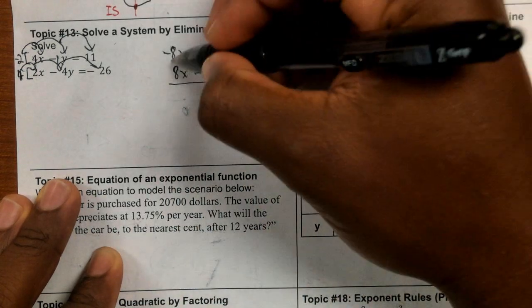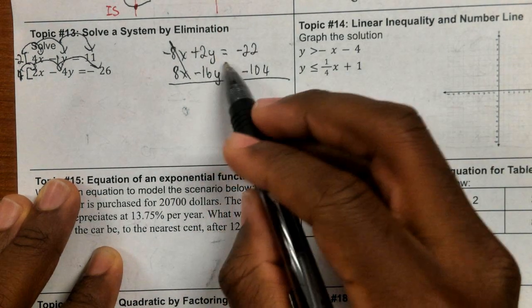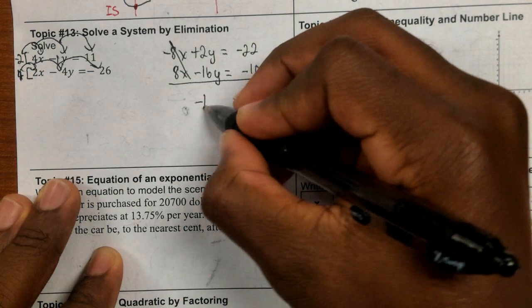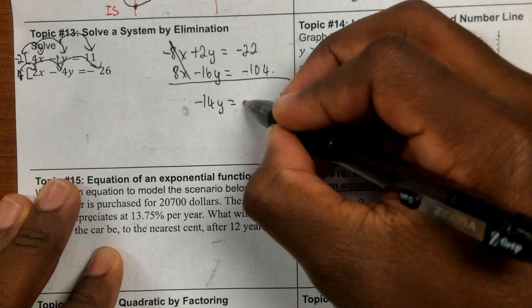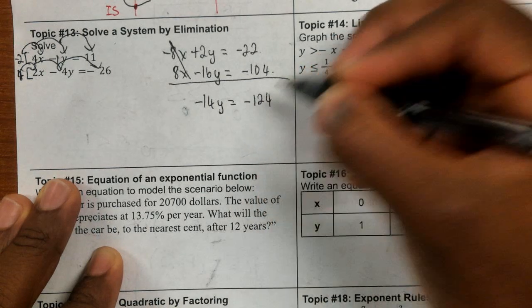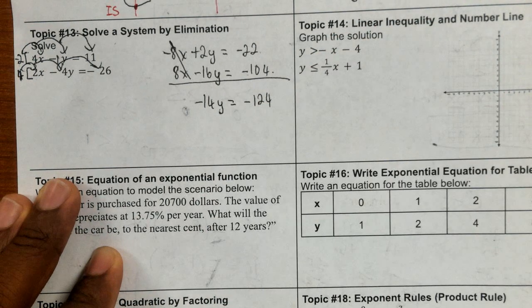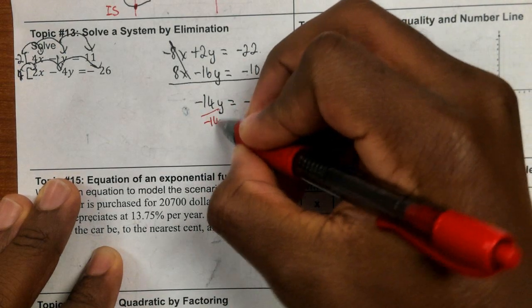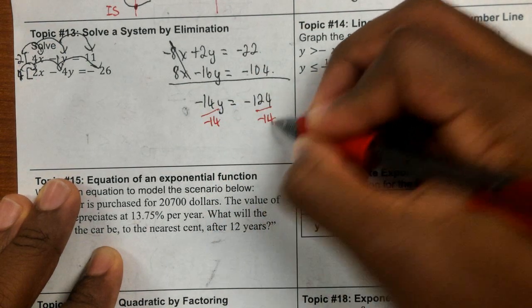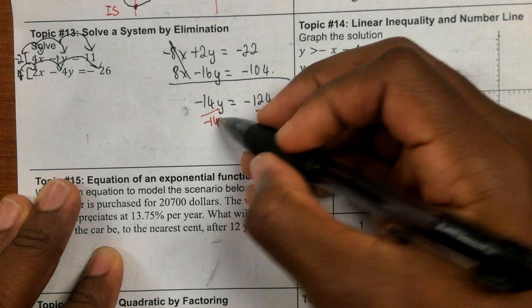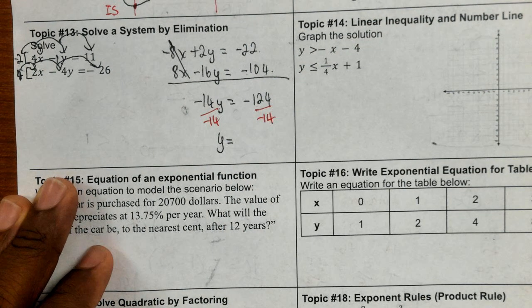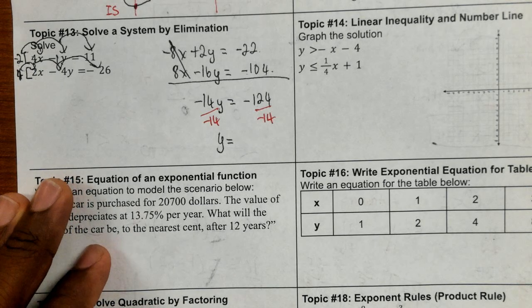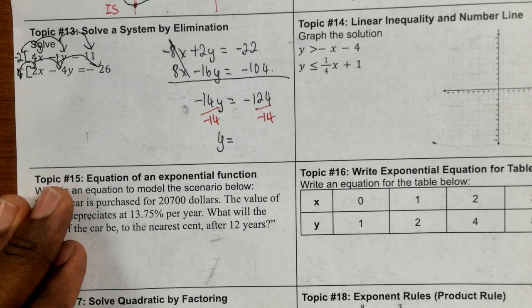Alright, so now I calculate. That gets cancelled. 2y minus 16y is negative 14y. Negative 22 minus 104 is negative 124. Now we're going to get rid of that multiply by dividing by that negative 14. Not the y, just the number, the negative 14. So we have y equal to, I believe that might be 6, maybe 8, I'm not sure.